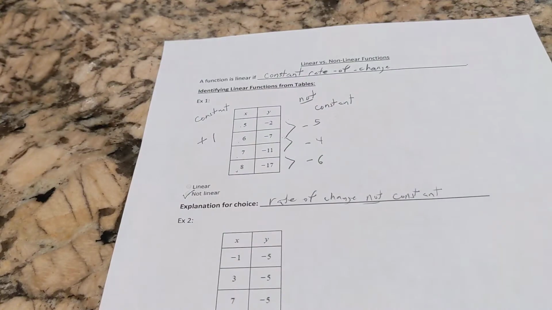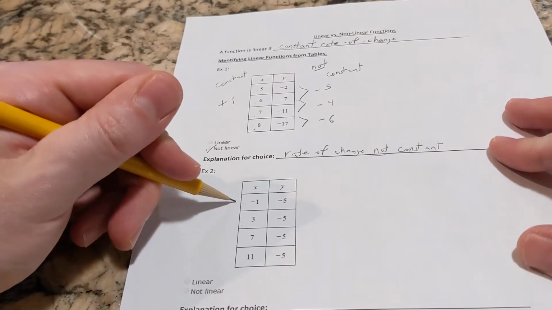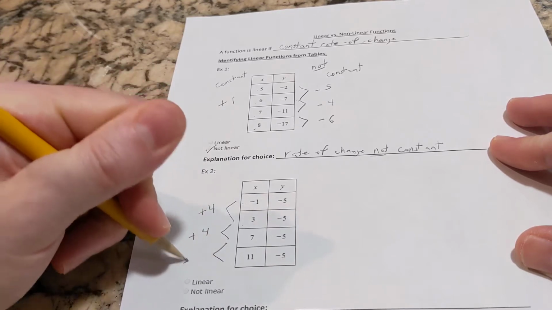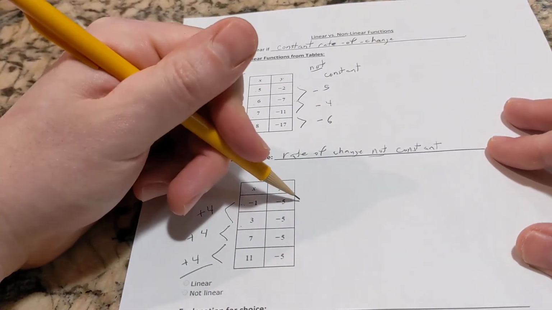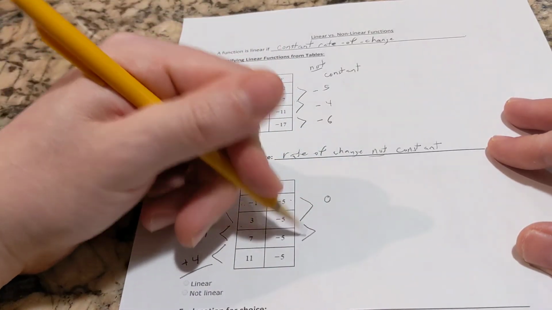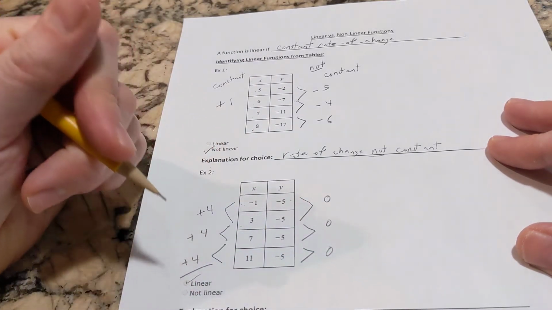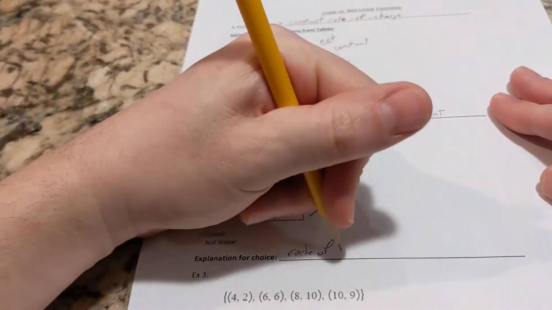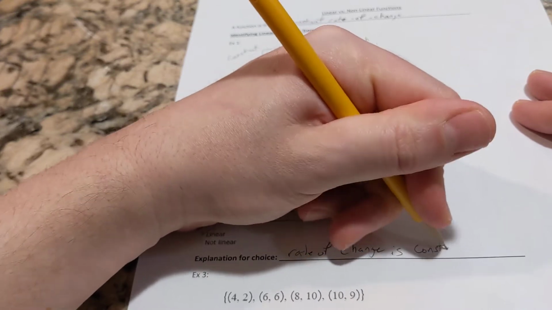Okay. All right, let's look at the second one. So in the x column, from -1 to 3, going up by 4, 3 to 7, up by 4, 7 to 11, up by 4. So that's constant, all right? What's the y column doing? Well, what's the change from -5 to -5? There is no change, so the change is 0. -5 to -5, 0. -5 to -5, 0. Is this linear? Yep, it is, because the rate of change is constant, okay?